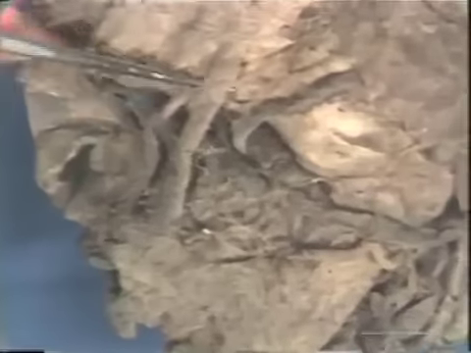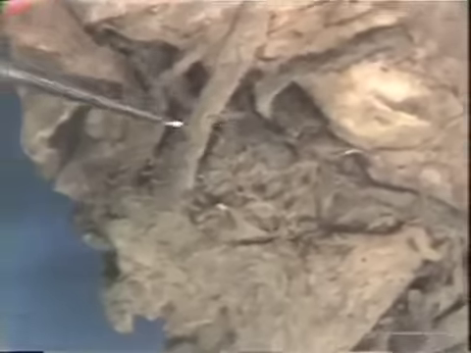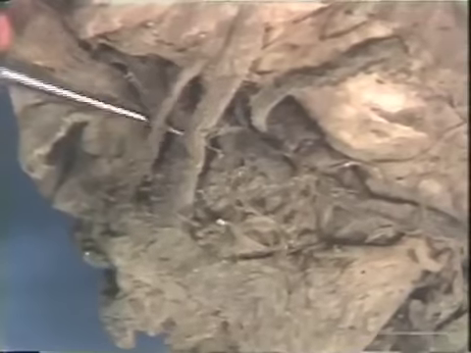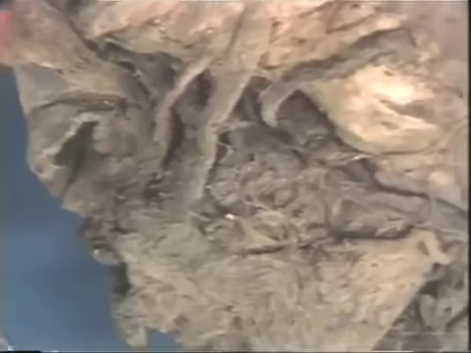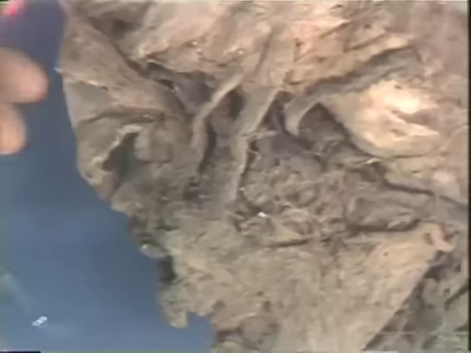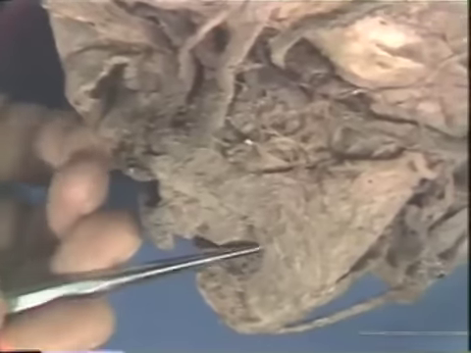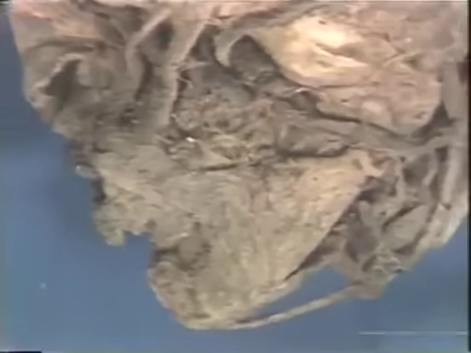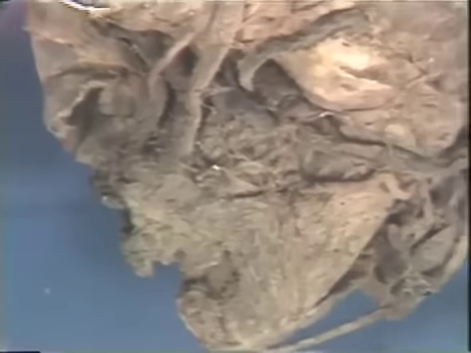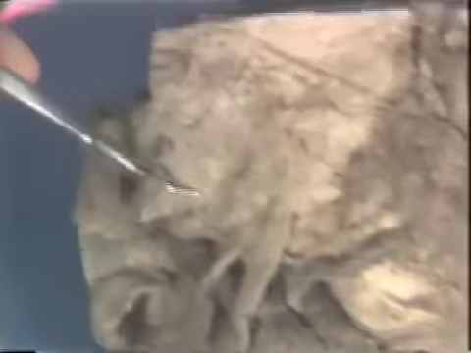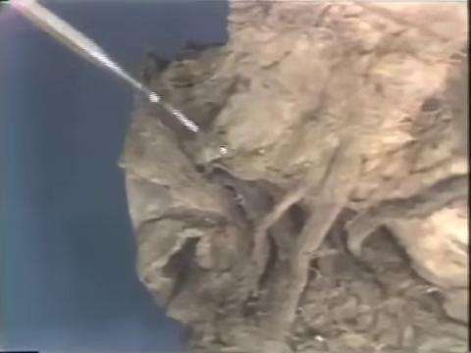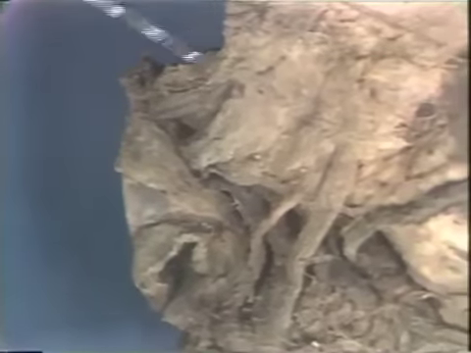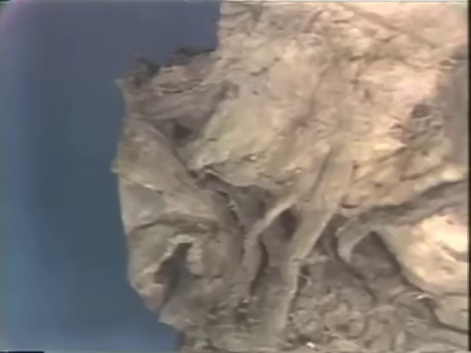The zygomaticus major going towards the corner of the mouth, and next to it a very substantial zygomaticus minor muscle. Again, on this specimen, the depressor anguli oris shows up quite well. And around the eye opening, the fibers of the orbicularis oculi are clearly demonstrated along this lateral margin.